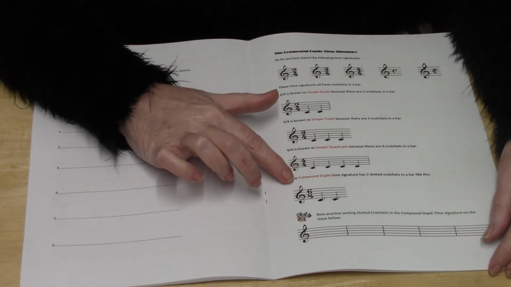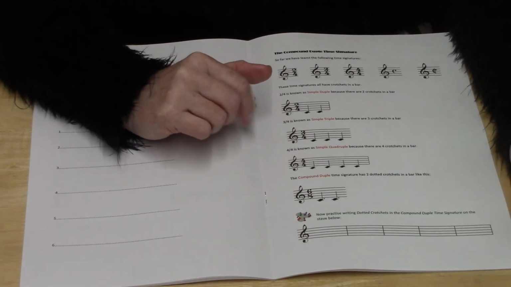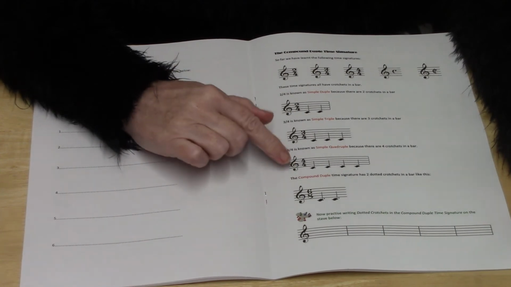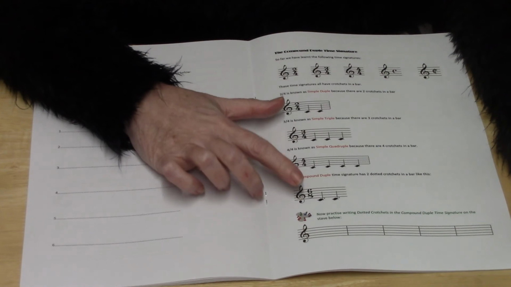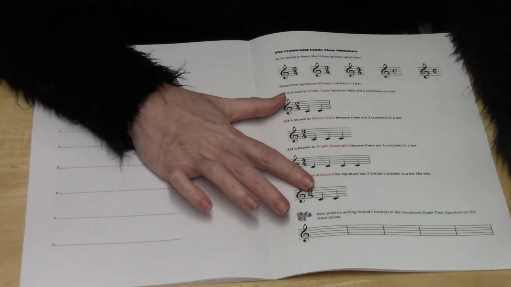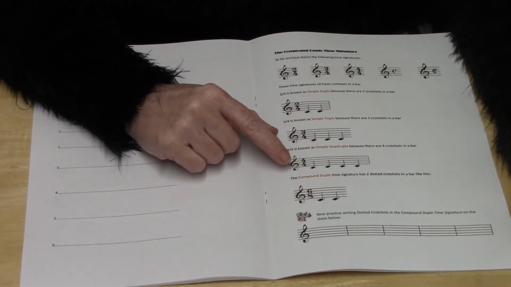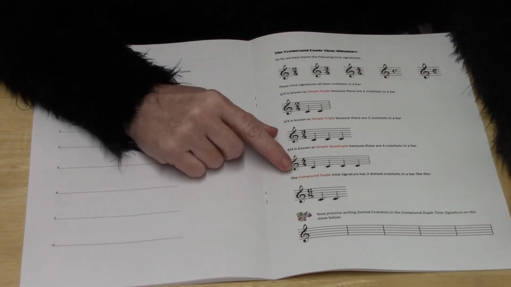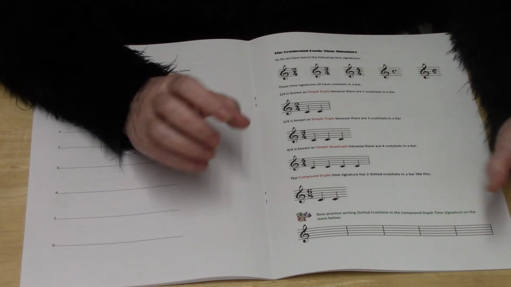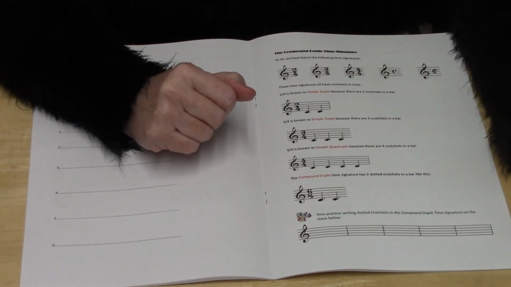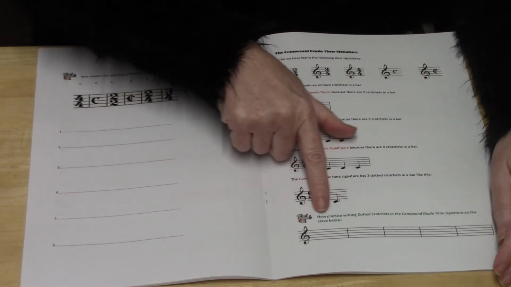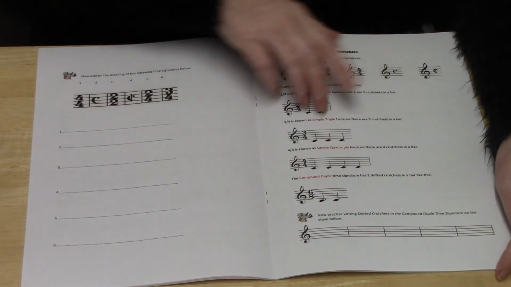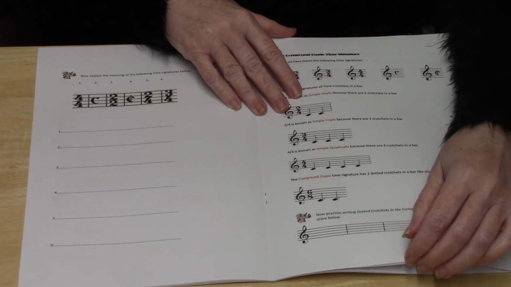Now when it comes on to the compound time signatures, all you've got to remember is that compound means dotted. So in a 6/8 time, you end up with 2 dotted crotchets in a bar. So a 6/8 time is known as compound duple, dotted note and 2 of them. So there you have a chance to write the dotted crotchets in the compound time signature on the stave below.